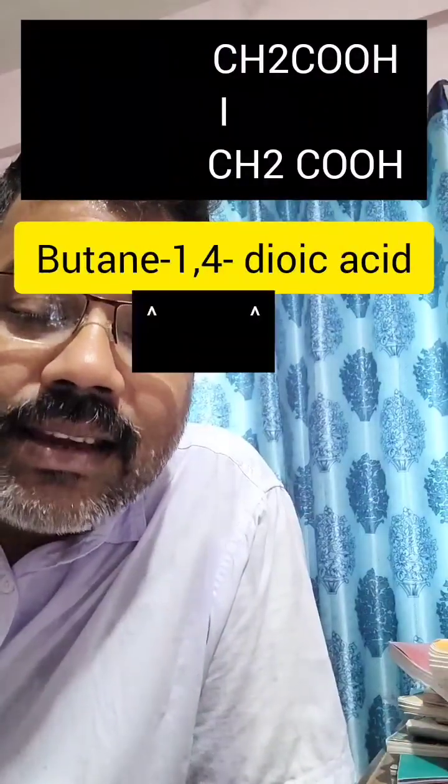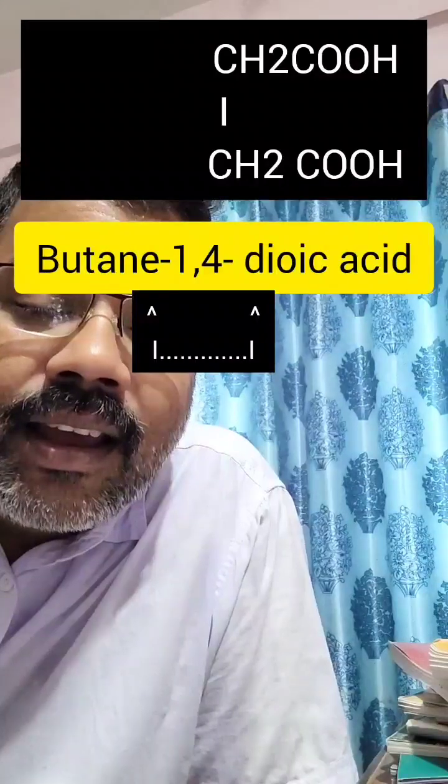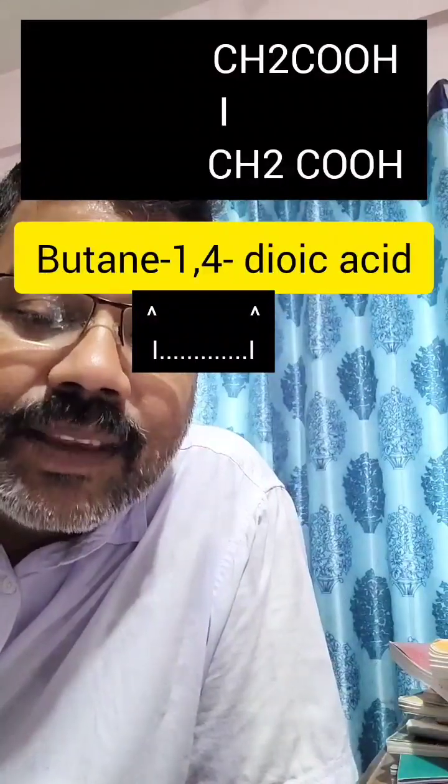Then HOOC-CH2-CH2-COOH. You see there are 4 carbon atoms, and the IUPAC name is butane-1,4-dioic acid. Here you should not cancel E because E is followed by the consonant D of di.